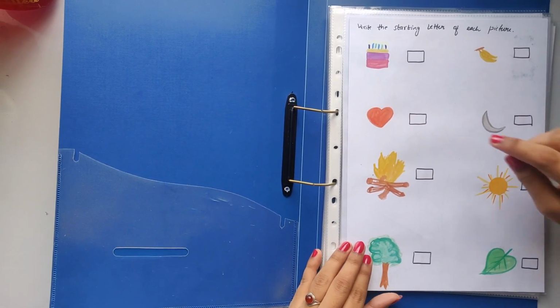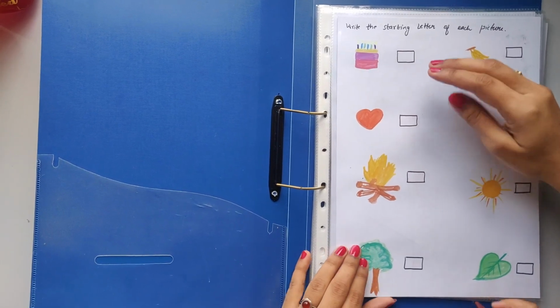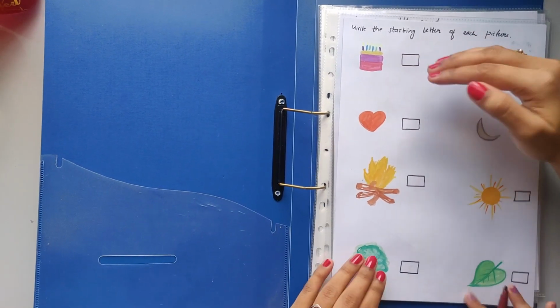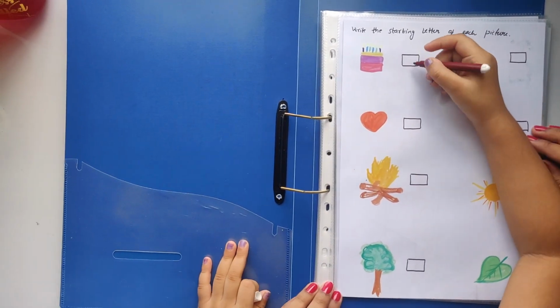In this, the kid has to identify the starting alphabet of each picture by using the sound of that. So you tell me what is this, then using the sound you tell me what is the starting alphabet and write it here.